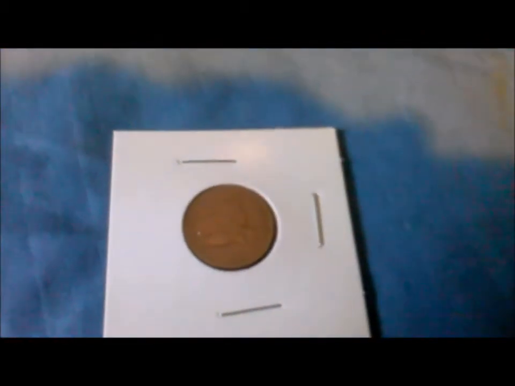And the only other real key date to any of this is there was an 8 over 7, so it would be the 1858/7 variety, which can run $100 and up. So it is a little bit of a key date.